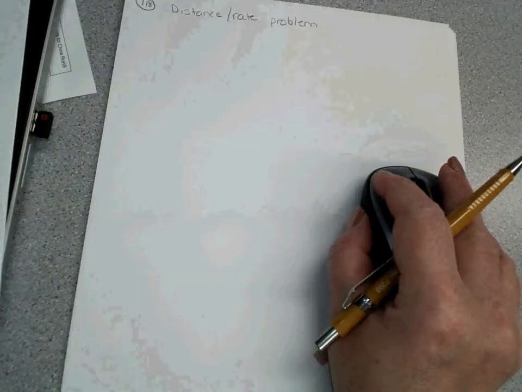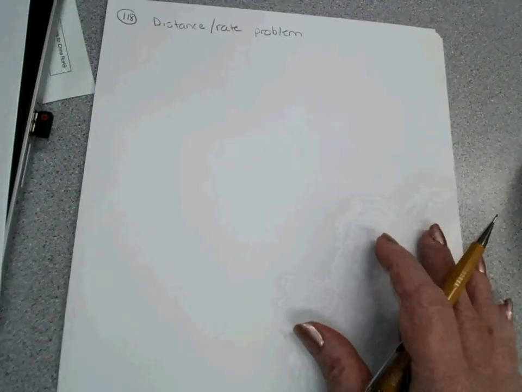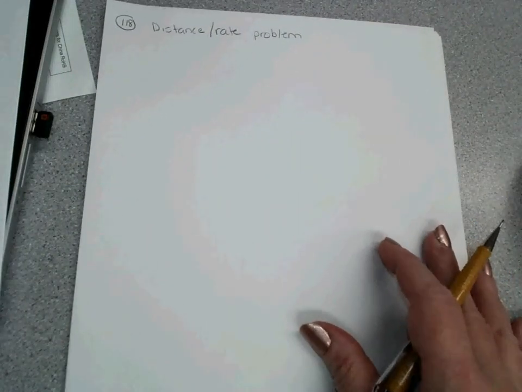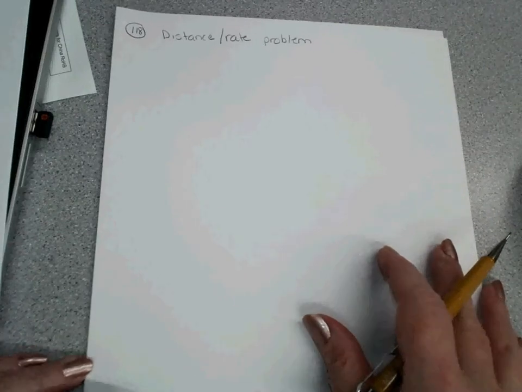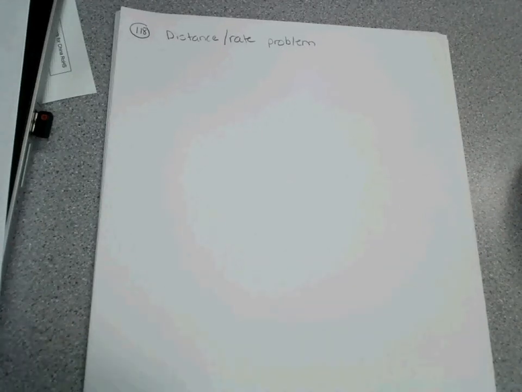Little bit brighter. Okay. So the speed of the current in Puget Sound is 5 miles an hour. A barge travels 26 miles with the current and returns the same distance. So it goes 26 miles down and 26 miles back. The round trip took 10 2/3 hours. What is the speed of the barge in still water?